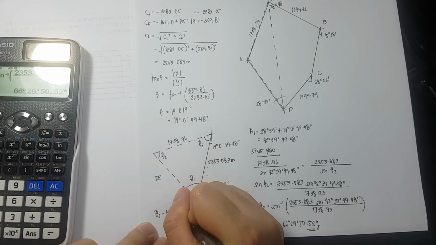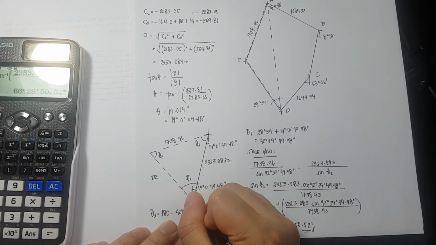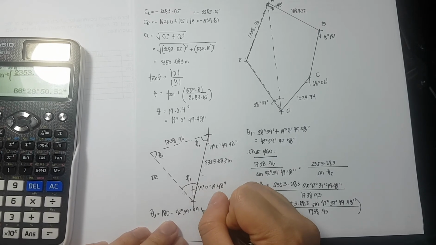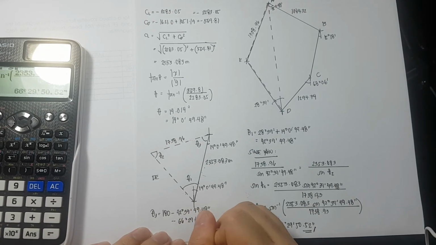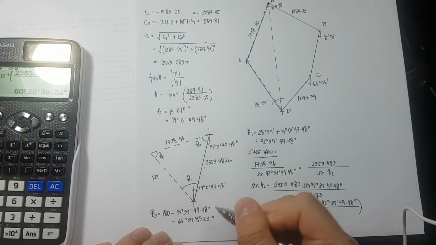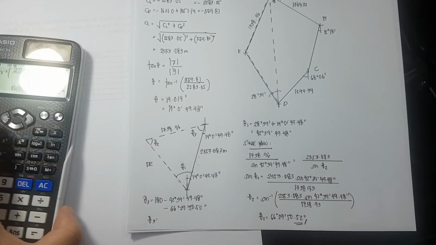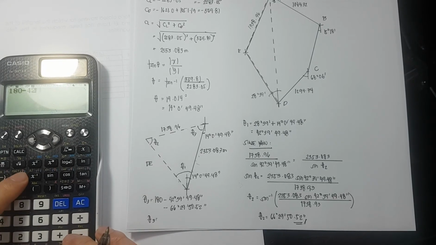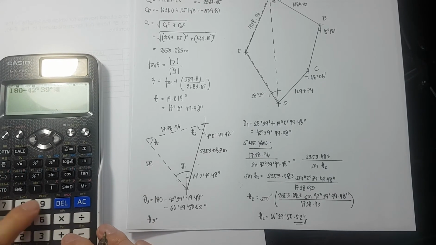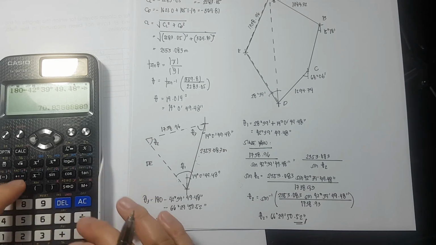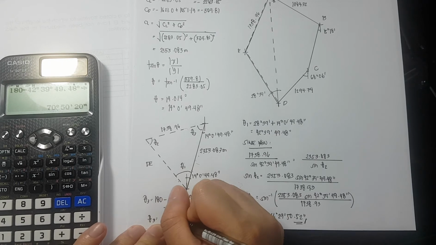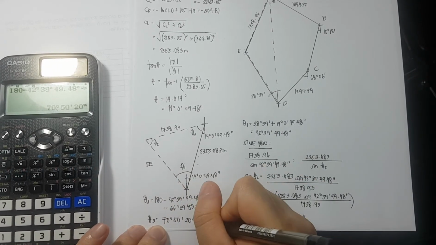So theta 3 is 180 minus 42 degrees 39 minutes 49.48 seconds minus 66 degrees 29 minutes 50.52 seconds, and that is equivalent to 70 degrees, 50 minutes, and 20 seconds.